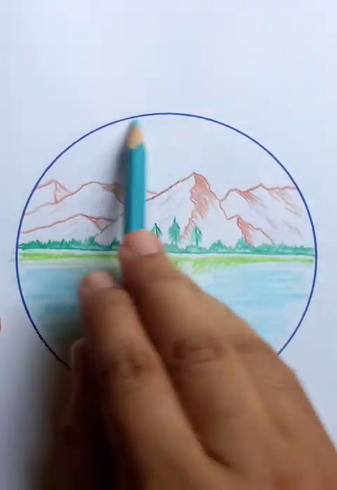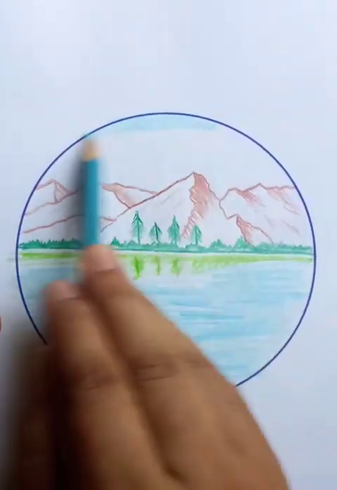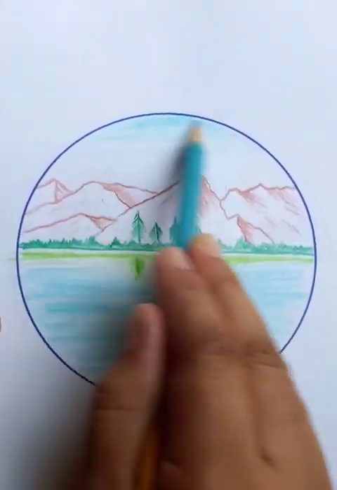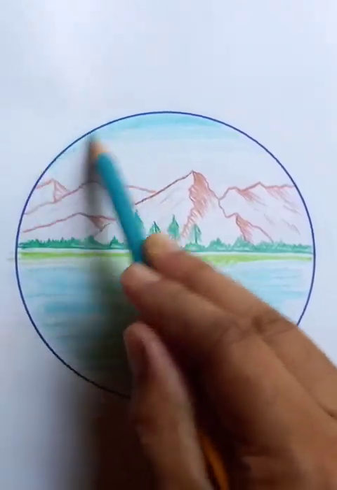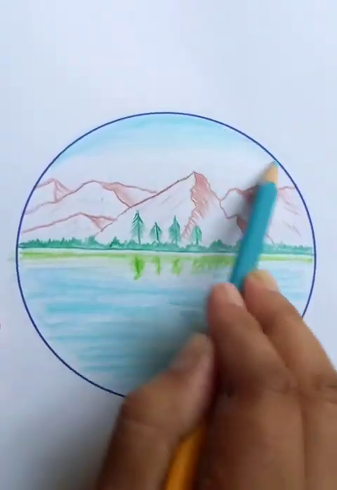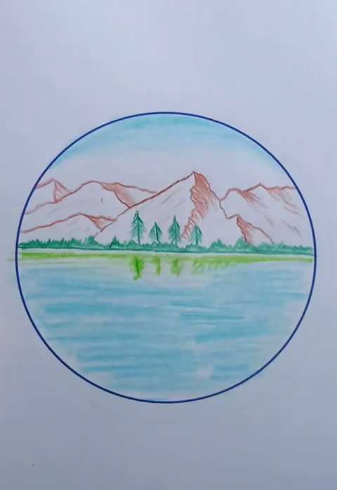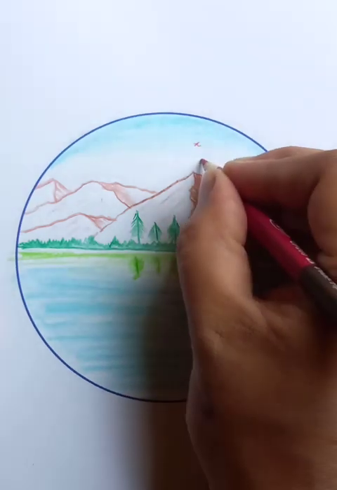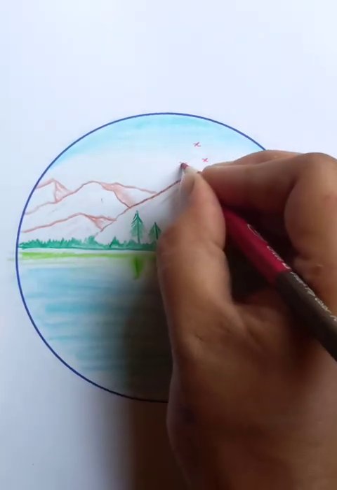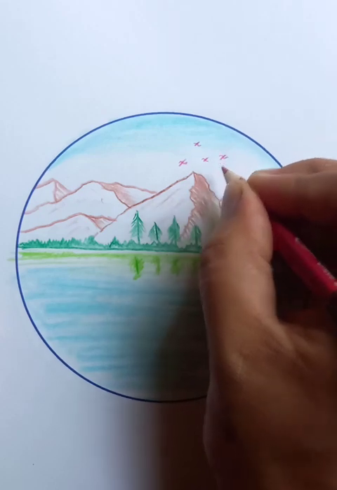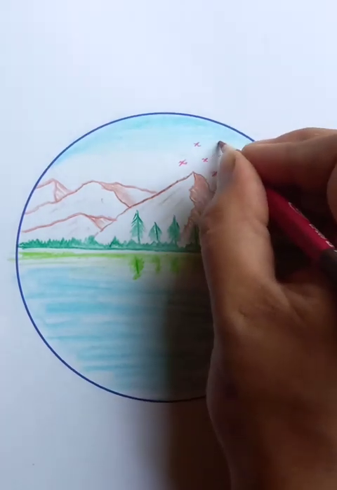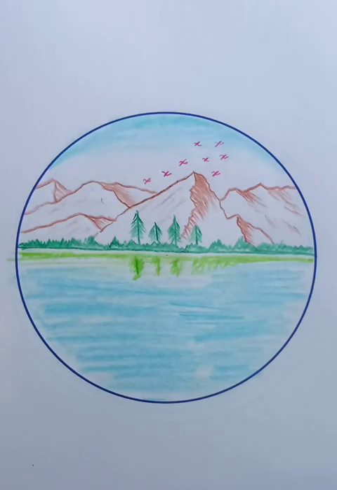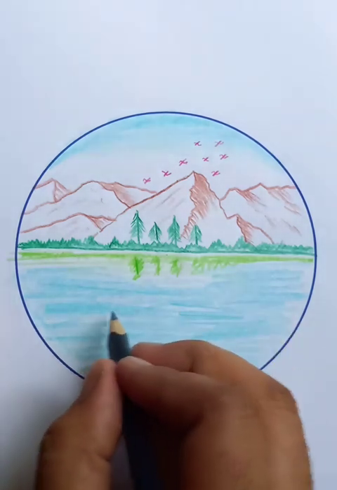Awesome. The sky is blue on the top portions. Some birds flying, which is very colorful, red color. So together they fly in a group or flocking together. These are the birds, and a boat you can see here in the lake.